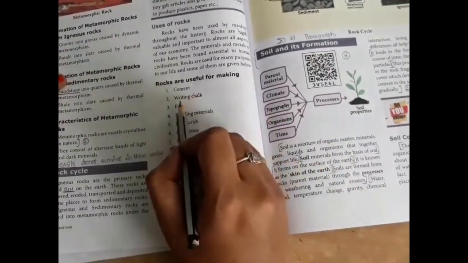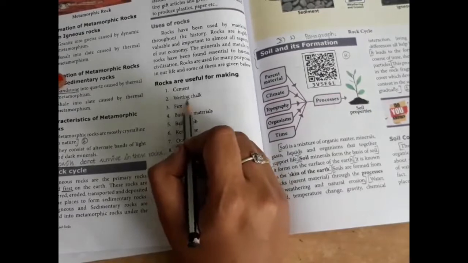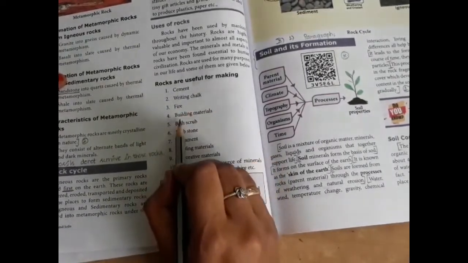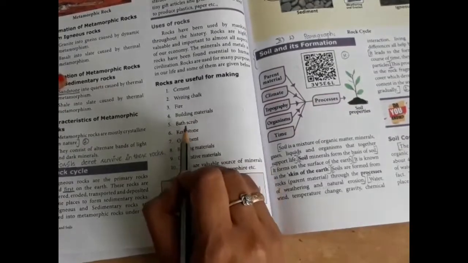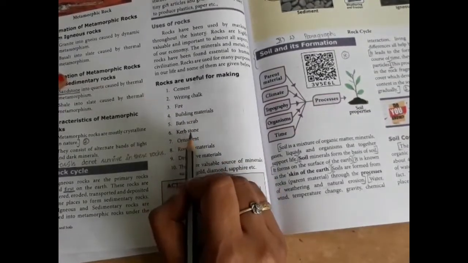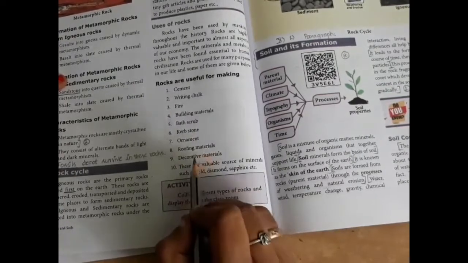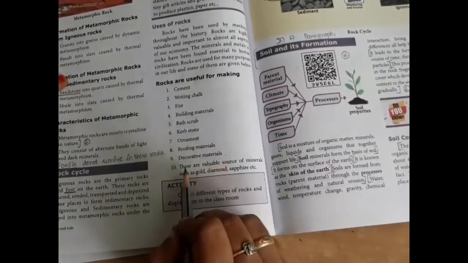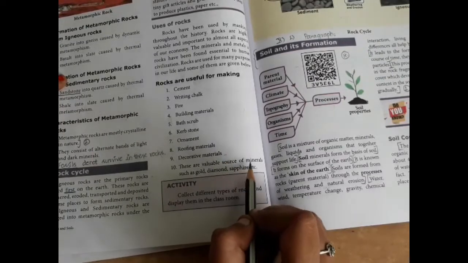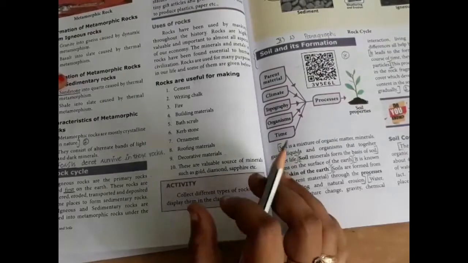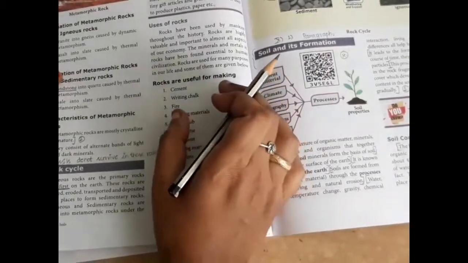Making cement, writing chalk. We use chalk to write on the blackboard, right? Fire, building materials, bath scrub, curbstone, ornaments, roofing materials, decorative materials. These are valuable sources of minerals such as gold, diamond, sapphire, etc. Okay, rocks are useful for making.